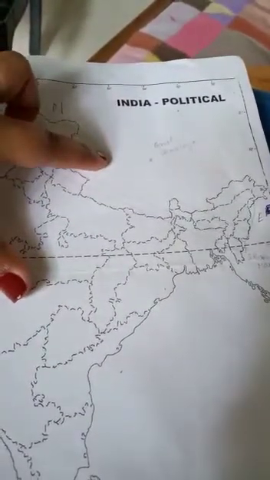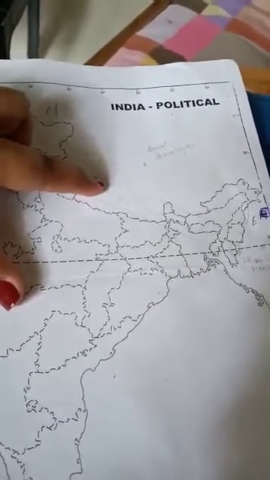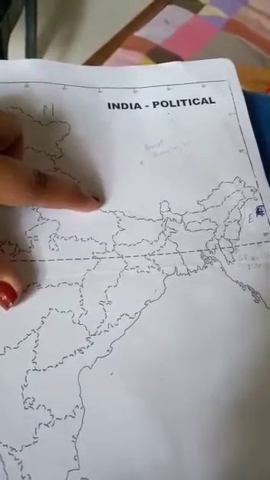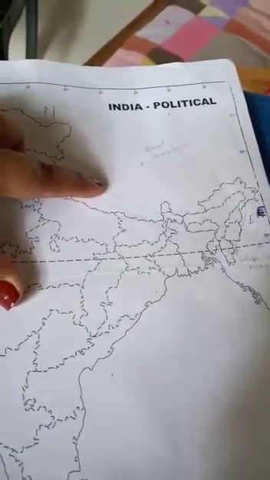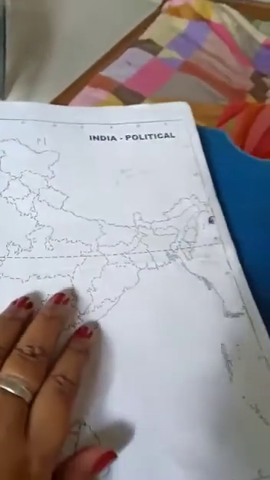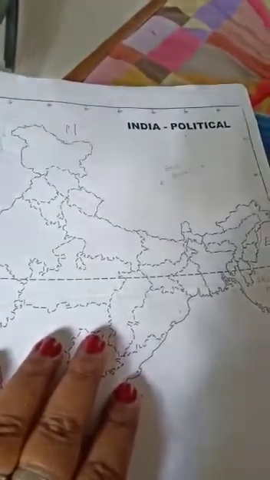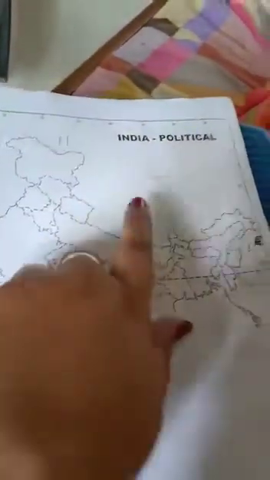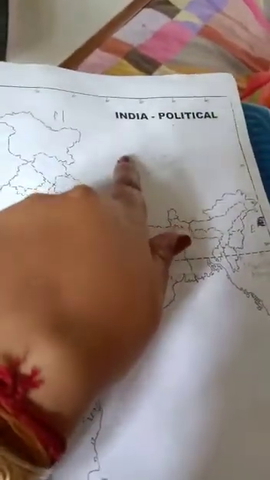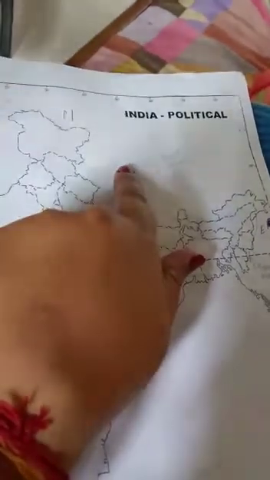This is the highest range. Then this is next to Himadri. It is lower than the Himadri, and Shivalik is lower than the Himachal. Now, the Greater Himalayas or Himadri is the northernmost and the highest range of the Himalayas.